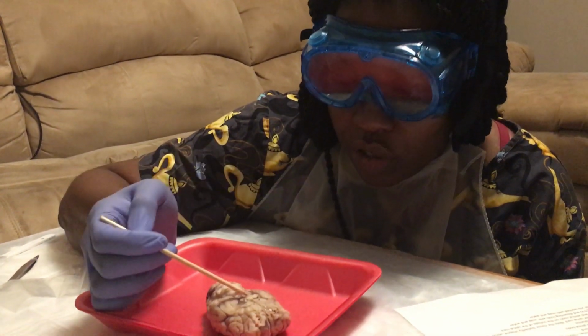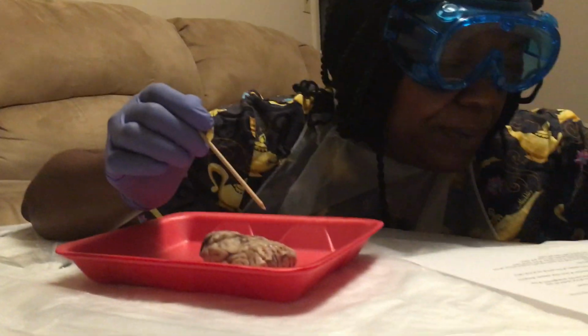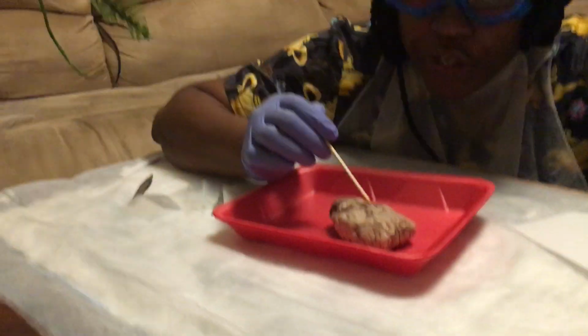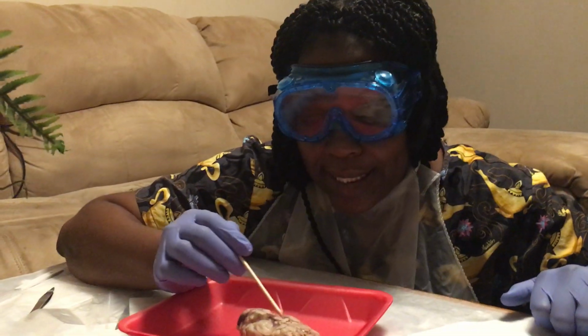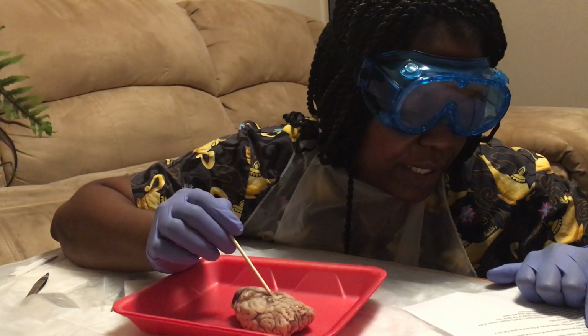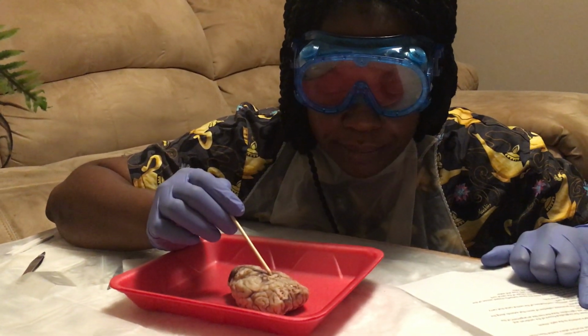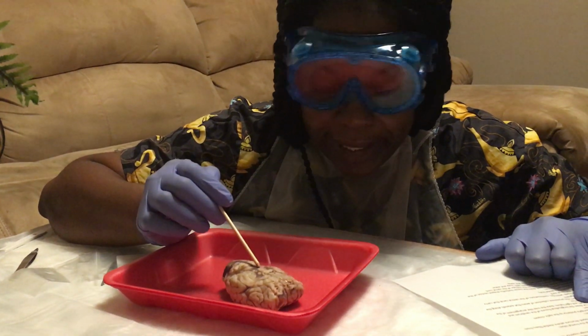Yeah, the optic tract. Okay. Find the pituitary, it's right underneath the chiasm. That would be the pituitary gland.